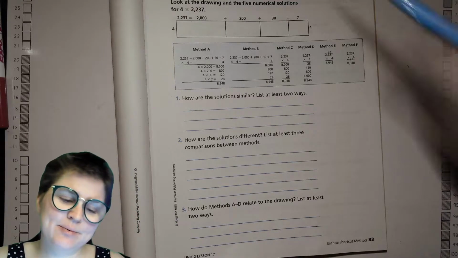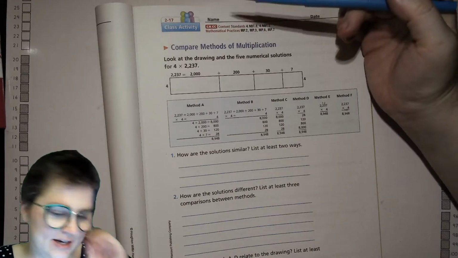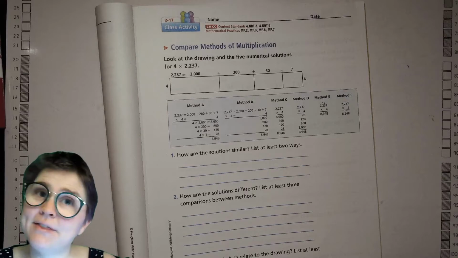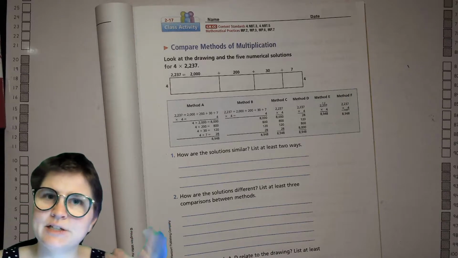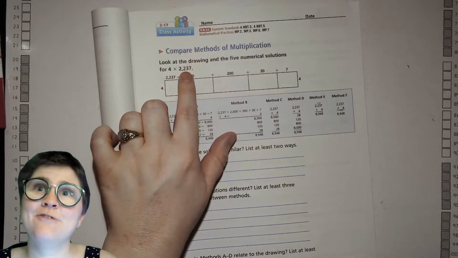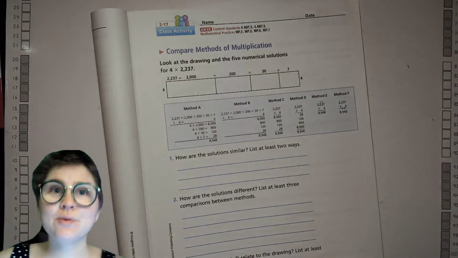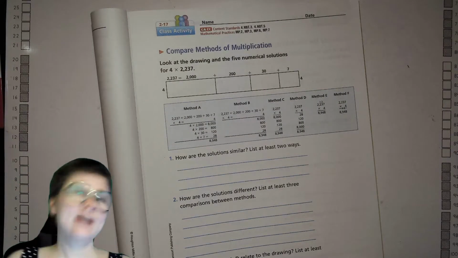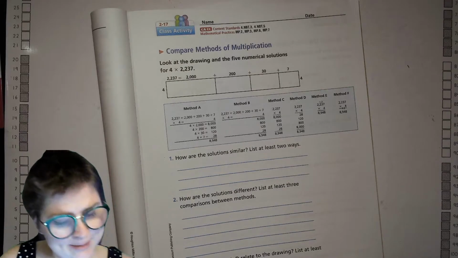This is Mrs. Smith, and today we're doing Unit 2, Lesson 17, and we're going to compare different methods of multiplying just like we've done before, but today we're doing it specifically with multiplying a single digit by a 4-digit number, so something in the thousands place, okay? All of the rules that you know still apply. Now we're just working with a bigger number, okay? So don't stress, it's going to be fine.